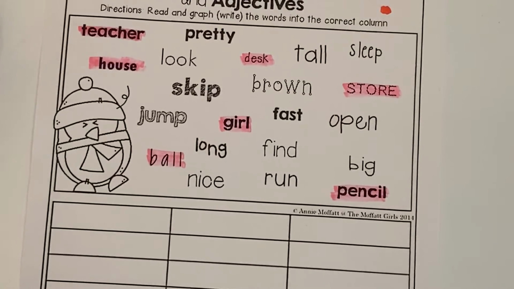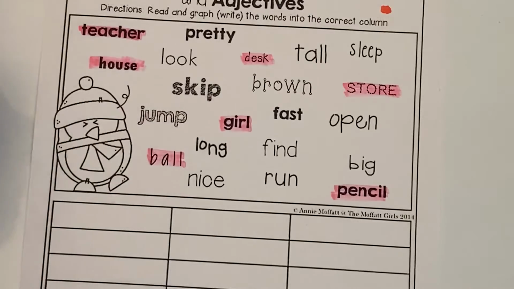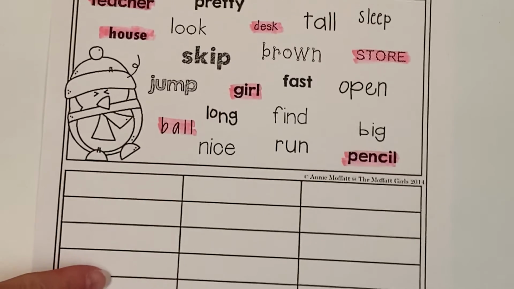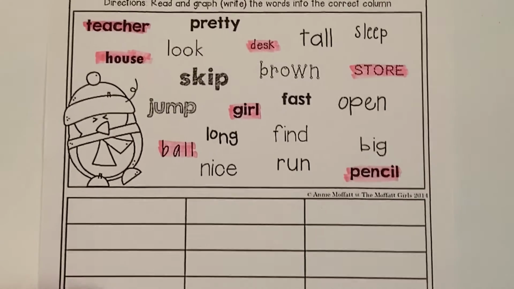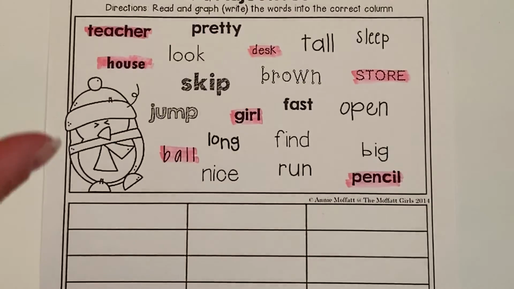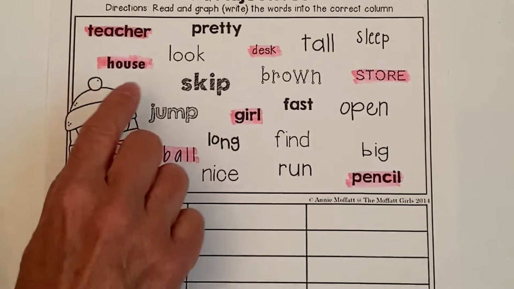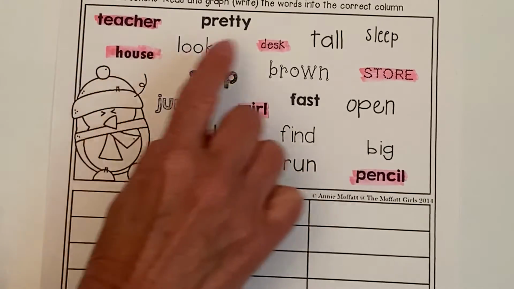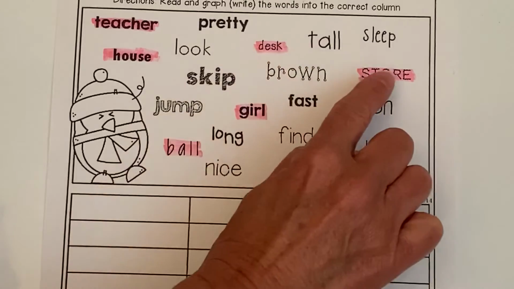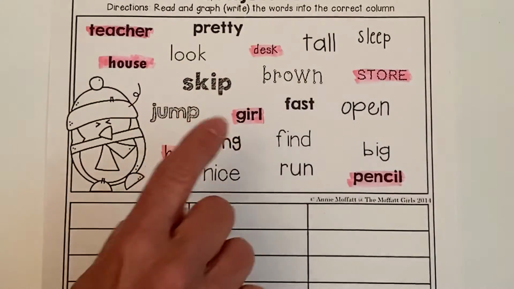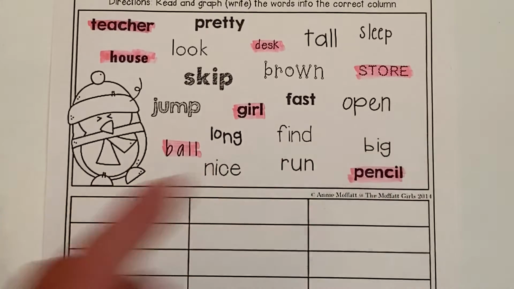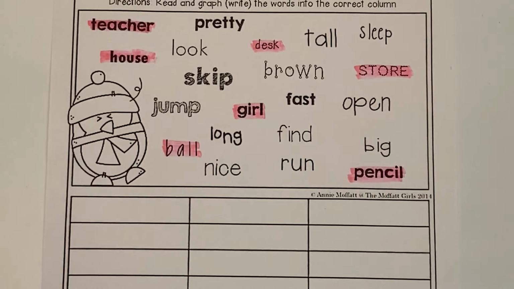Now, I'm going to put my pink highlighter down because I'm going to look up at the screen or your paper, whatever you want to do, and let's read over our words that are highlighted in pink. Here we go. Teacher, house, desk, store, girl, ball, and pencil. All of those are nouns.